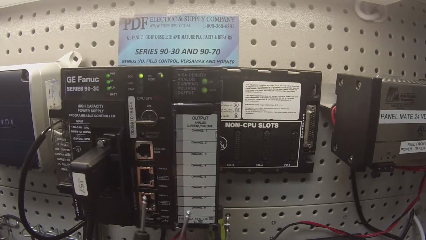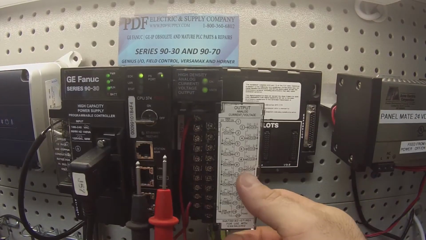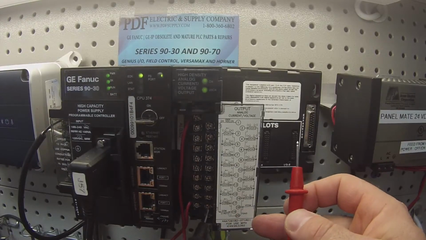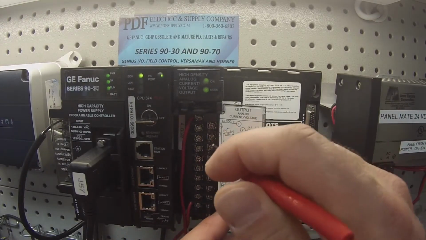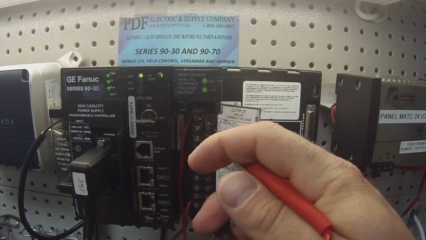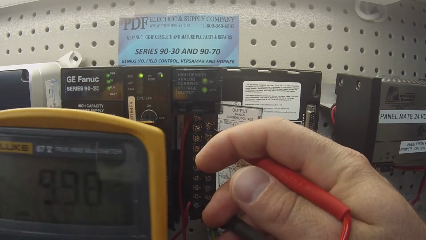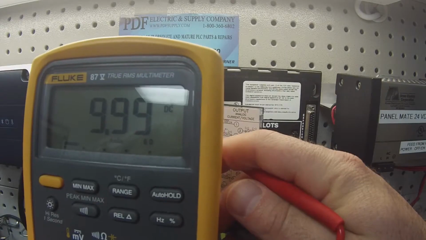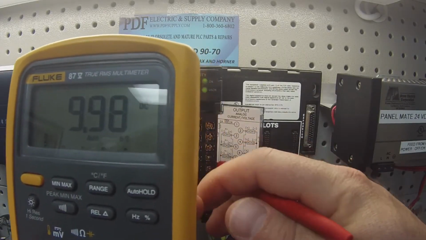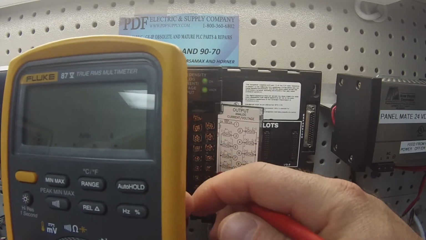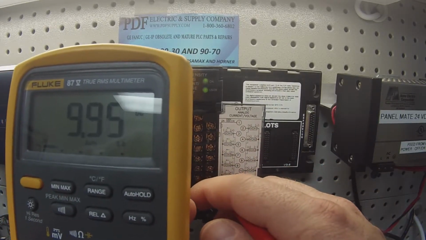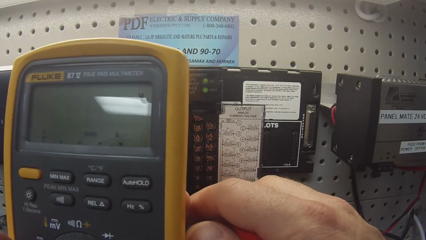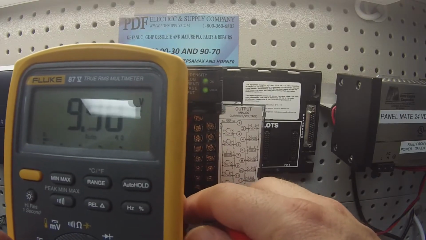I have my 2 leads from my multimeter, positive and negative. My negative goes on 18, voltage common. And I'm going to start from number 2, which is the top terminal, and make my way down. And the voltage reading I'm looking for is 10 volts, or as close to 10 volts as I can possibly get for each channel. All the way through 8.